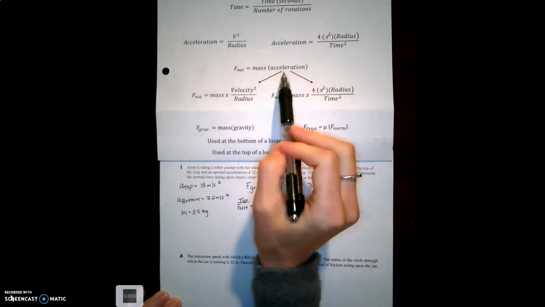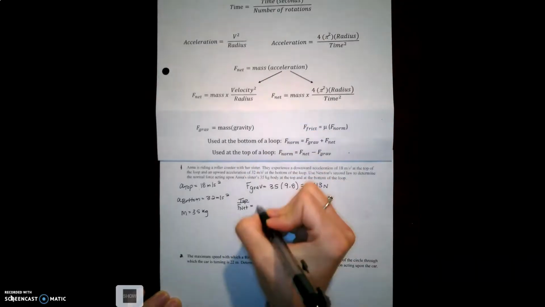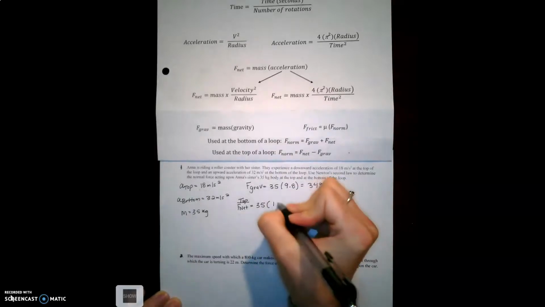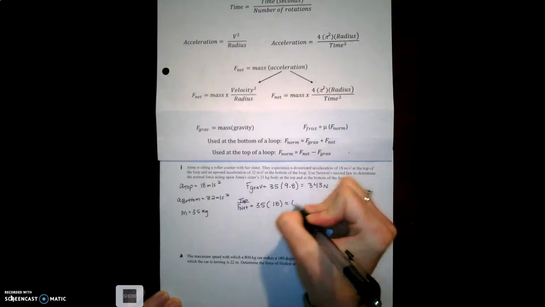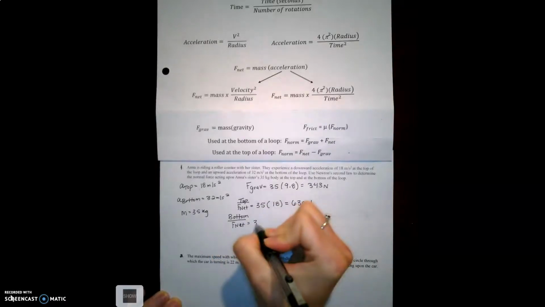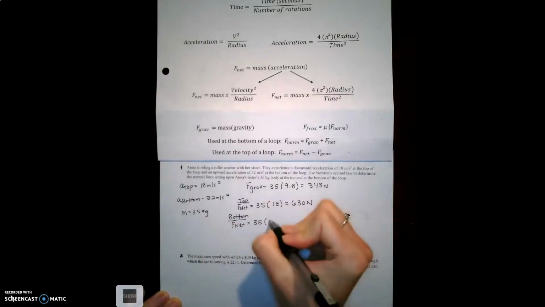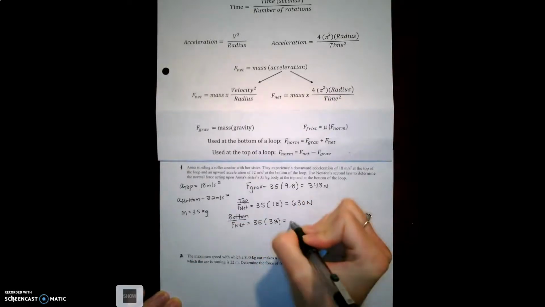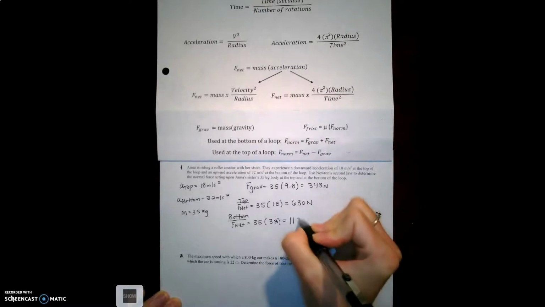And in order to do that, it is going to be this formula here. The mass times the acceleration at the top. So the mass is that 35, and the acceleration at the top is that 18. So you're going to multiply those two numbers together to get 630. And then finally we need to find the bottom net force. And again, it's going to be that mass times the acceleration at the bottom, which they give us is 32. And that's going to be 1,120 newtons.